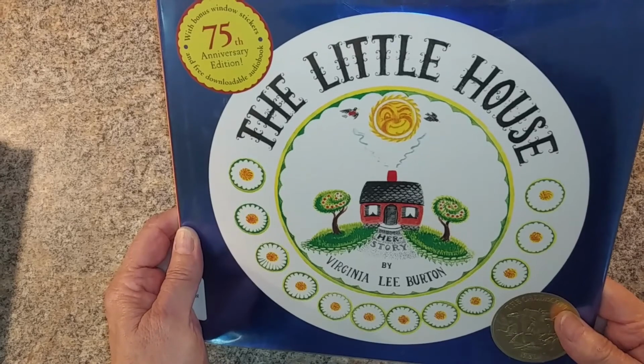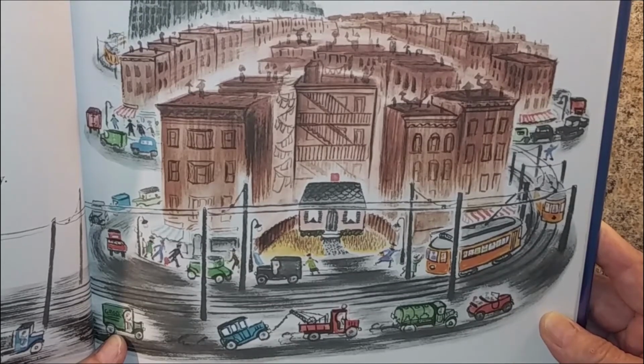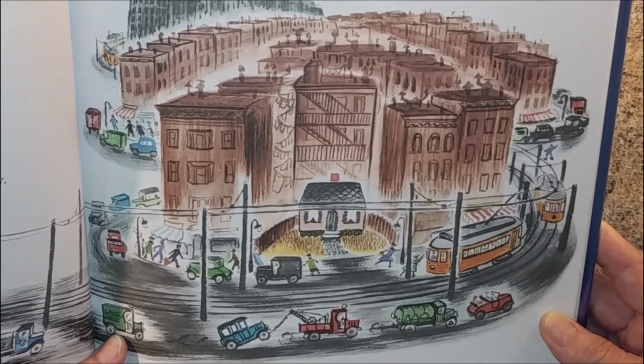Middle ground is that area between the foreground and the background. It's not close to you, but it's not far away either. In The Little House by Virginia Lee Burton, middle ground is used to show the little house's isolation and fall from importance.